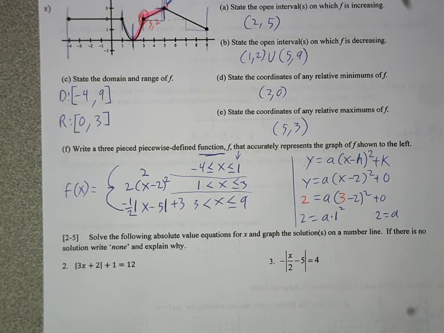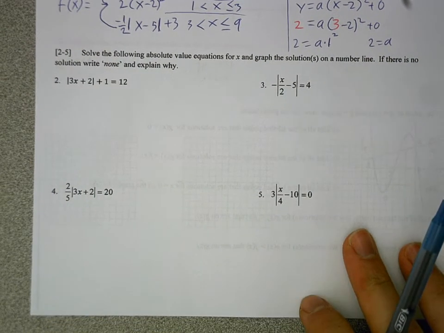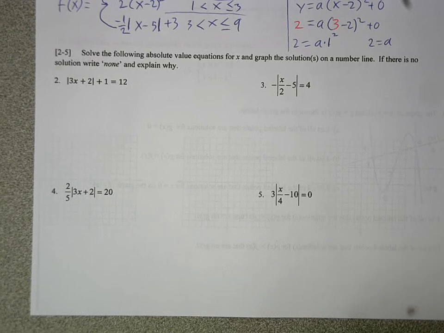All right, then let's look at number 2. There are an oddly high number of absolute value questions on the test. Okay? So you want to make sure that these make sense and that you're able to do these. Both 2 through 5 here, where it's an equation, and 6 through, I think it's 6 through 9 on the next page, where it's inequalities. You need to be able to do both. Okay?